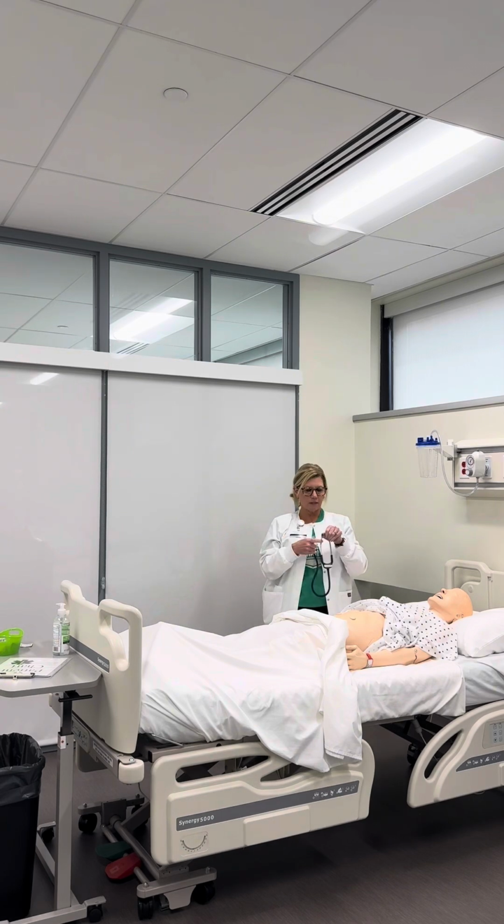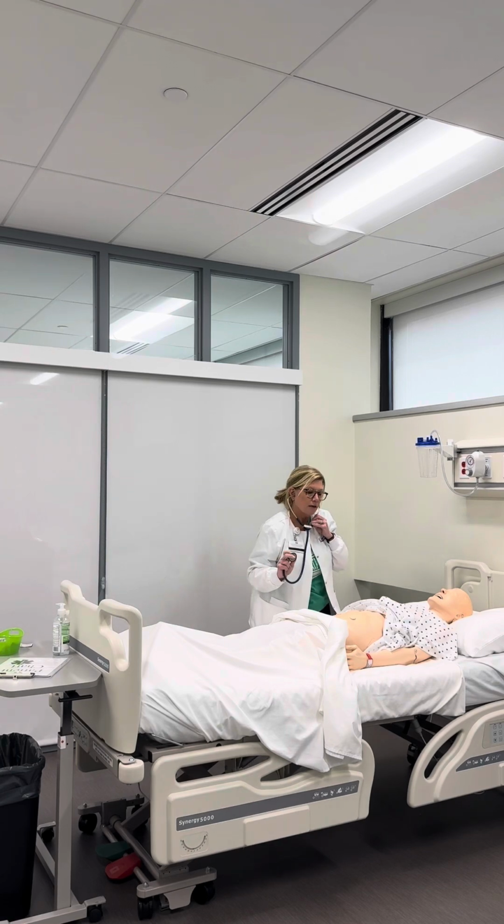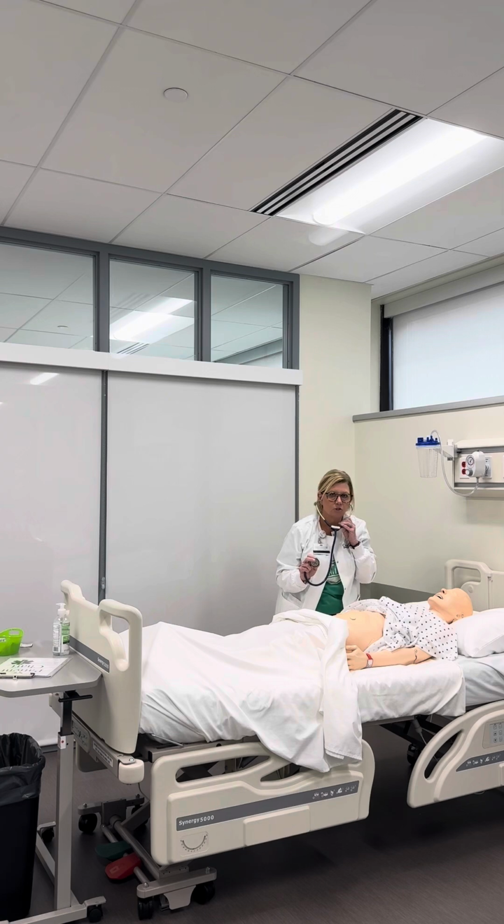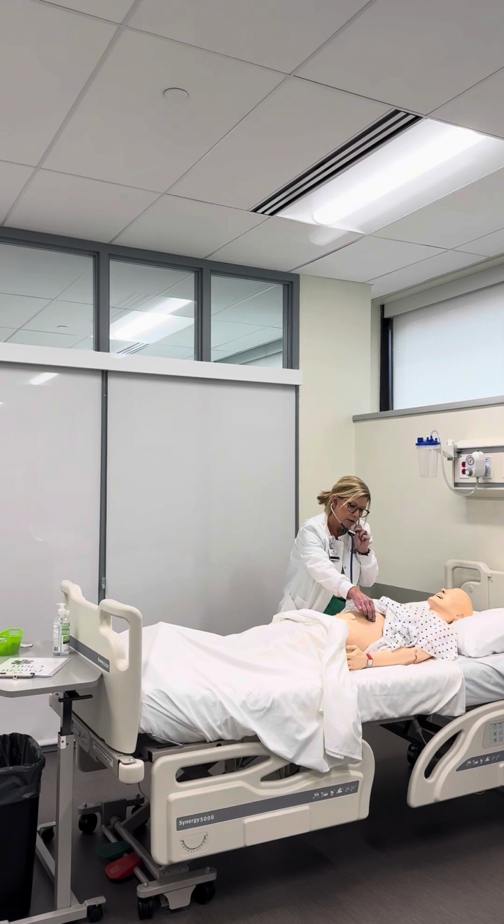So I already cleaned my stethoscope. I will listen in each quadrant for 1 to 2 minutes. And if I don't hear bowel sounds, I would listen for 5 minutes. So I want to start in the right lower quadrant and work around clockwise. So first I want to listen. I would listen for 1 to 2 minutes for bowel sounds. Then I'm going to go up to the right upper, and the left upper, and then the left lower quadrant.